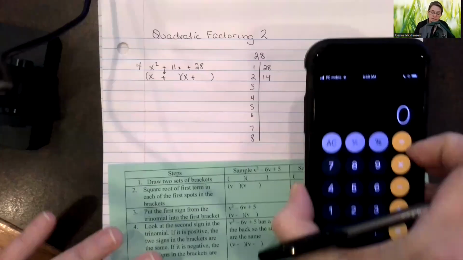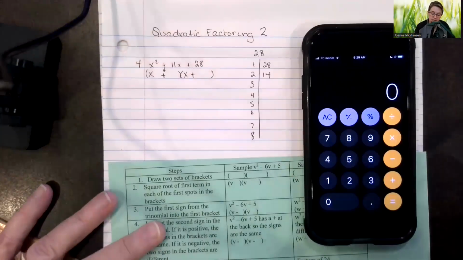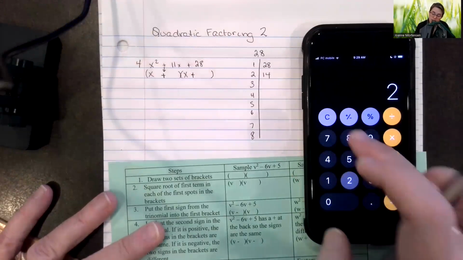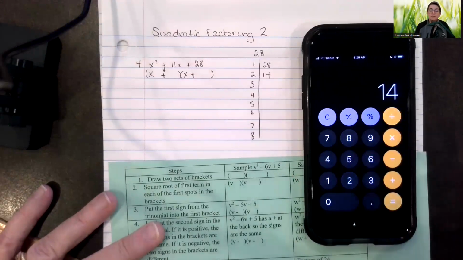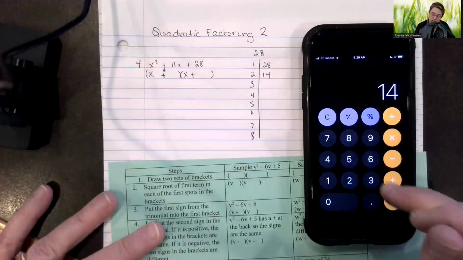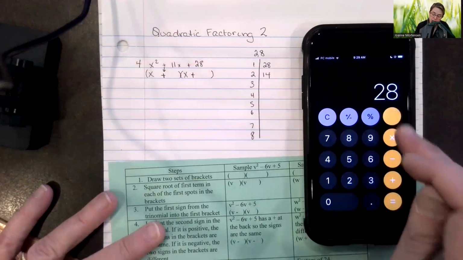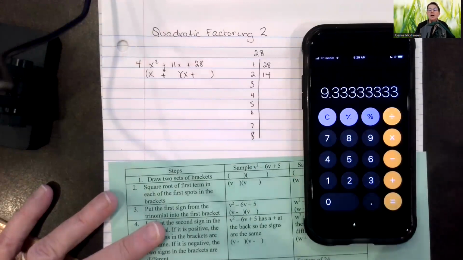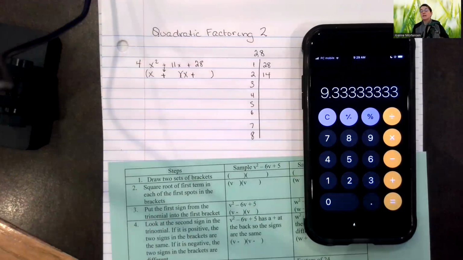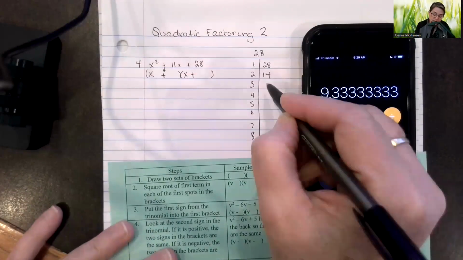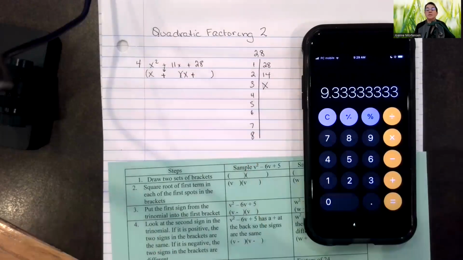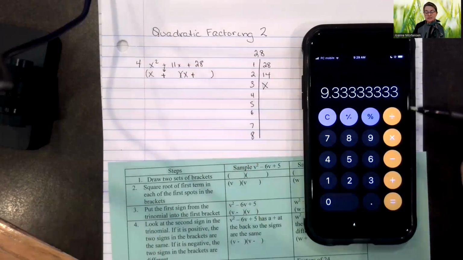I remembered to bring my calculator, so I'm not going to insult you by going 28 divided by 1, but 28 divided by 2 is 14. Check. Write it down. 28 divided by 3. It's not even, so it's fine. I'm going to put an X to show that, yes, I looked at it, and no, it didn't come out as a whole number. So the moment you have decimals, just put an X.